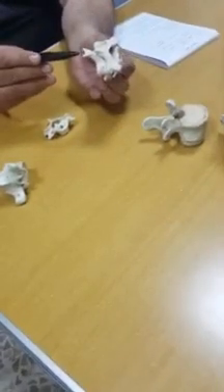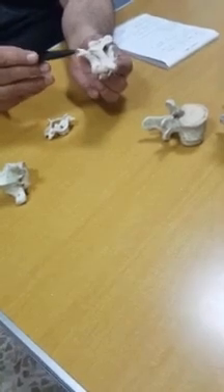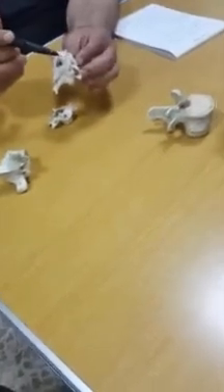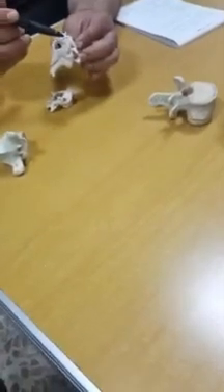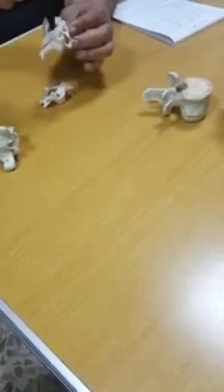The spine here is bifid. The body is usually small, and the vertebral foramen is very large.